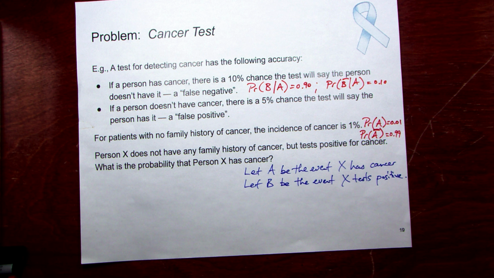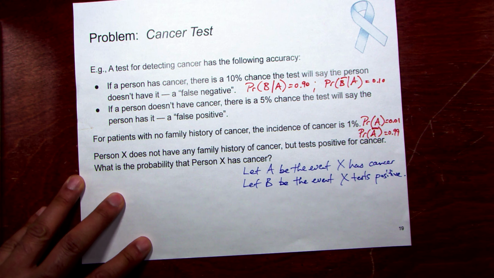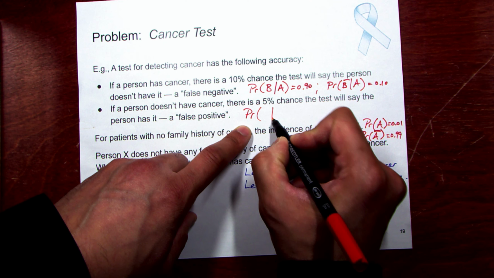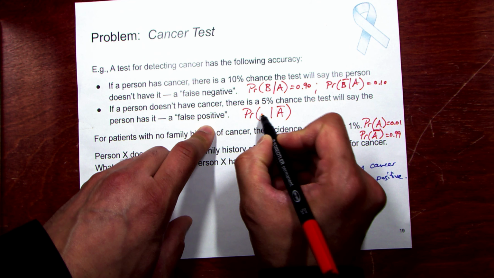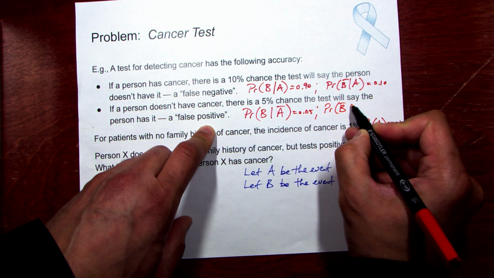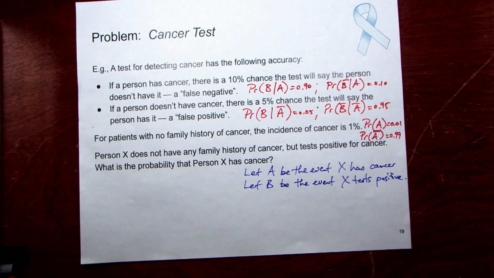If a person doesn't have cancer, we'll just fill those things in. If they don't have cancer, that's A bar, and they test positive, that's 0.05, and the probability they test negative when they don't have cancer is 0.95. That's just using the complement rule. So these are all the things that we know in the problem.